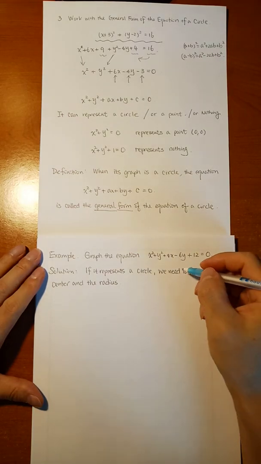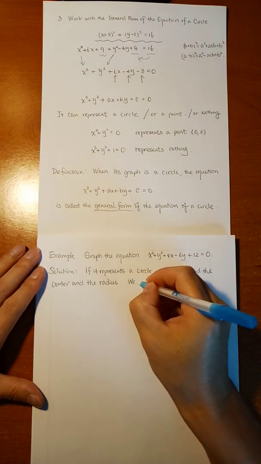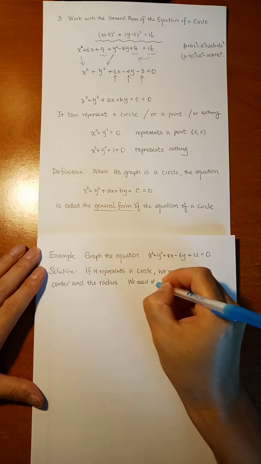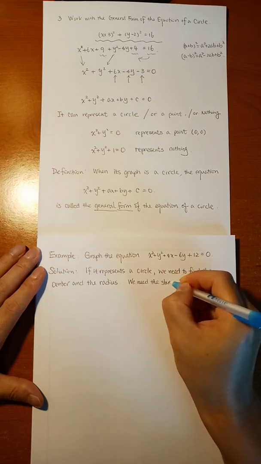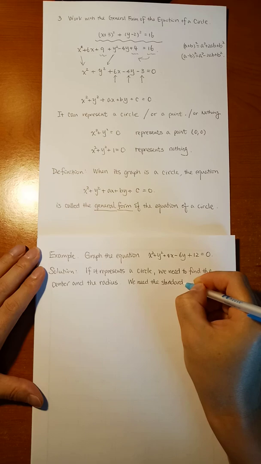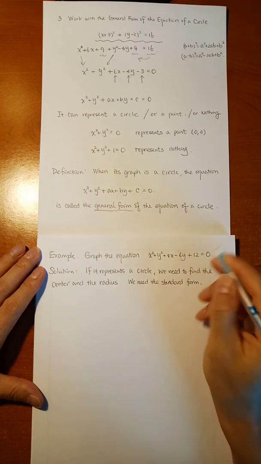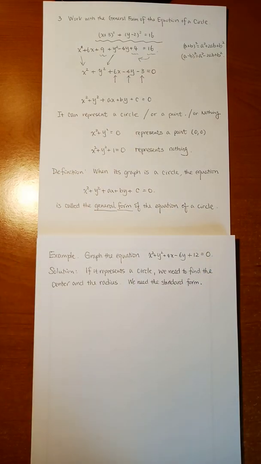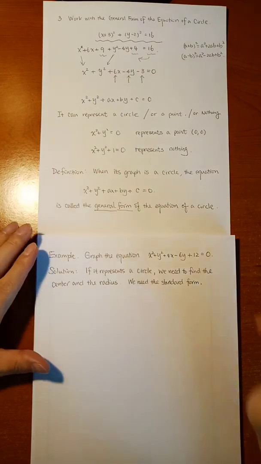So we need the standard form. Only from the standard form can we find the center and the radius.